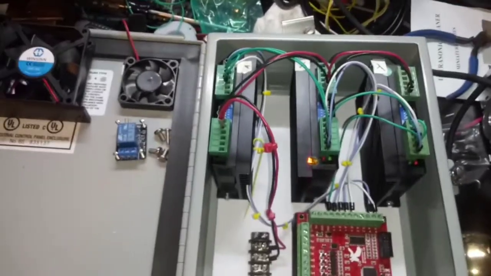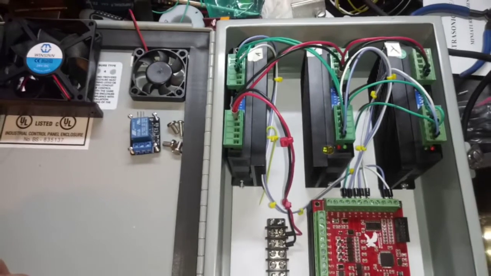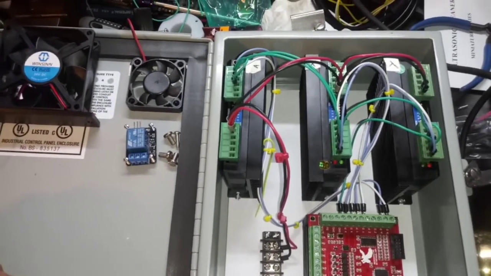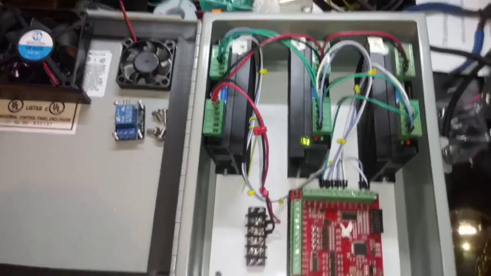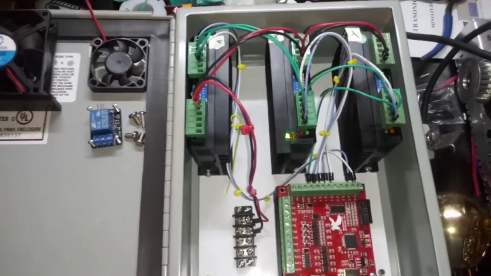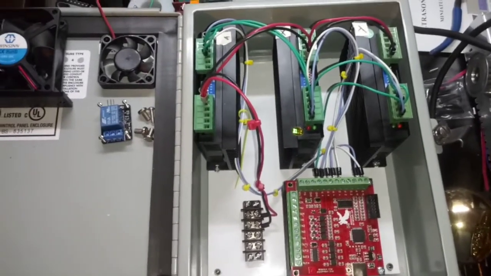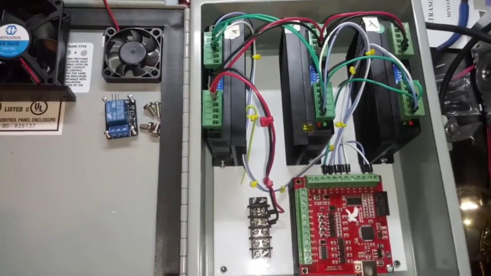These drivers are good for 50 volts, just about 5 amps, and I'm going to be running a 48 volt power supply, and the stepper motors require 5 amps each phase. So I'm really going to be pushing these to the limit.